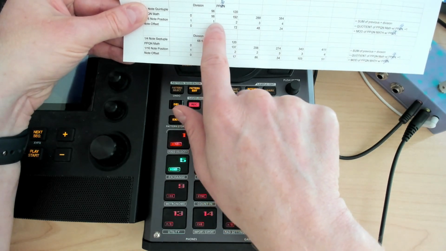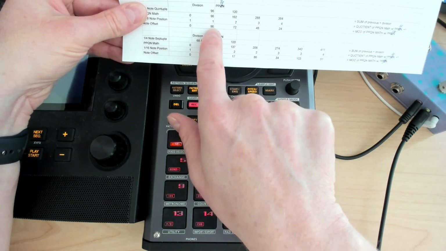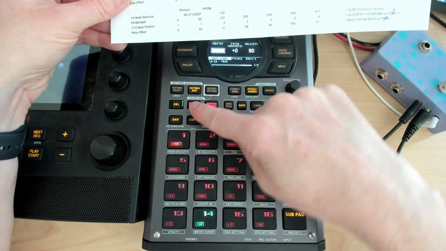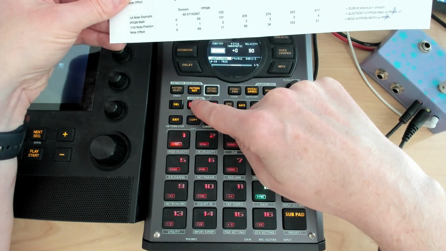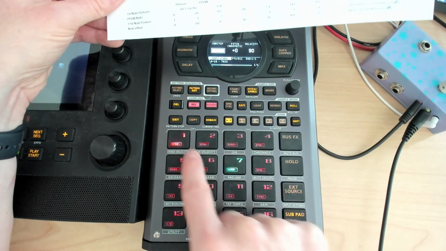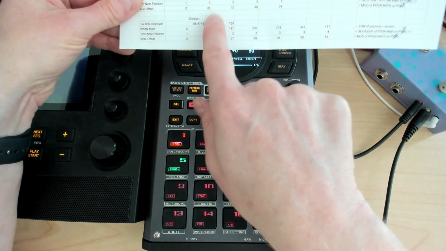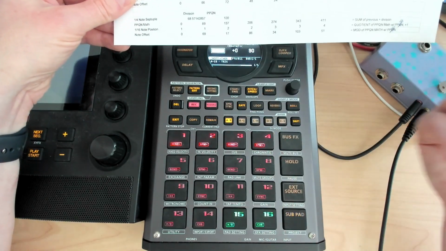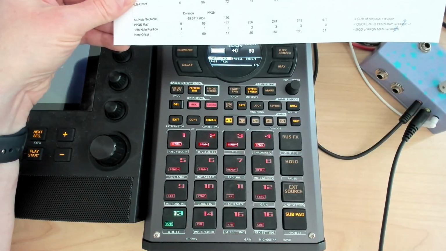We can see the second one here is 96. So we need an additional note here. The easiest way I would say to do this is to hit record and just add another one. So when we see it flip over, I got that. So we've got that one programmed. Now we still need one on 2, 3, and 4. So I'm just going to do these just to add them, even though this is going to sound wrong.